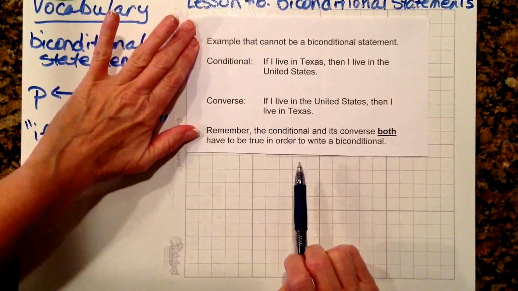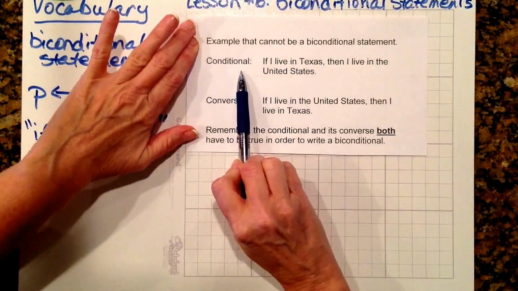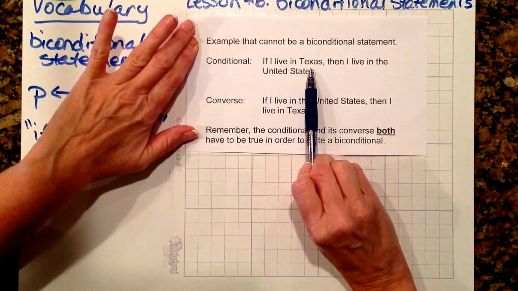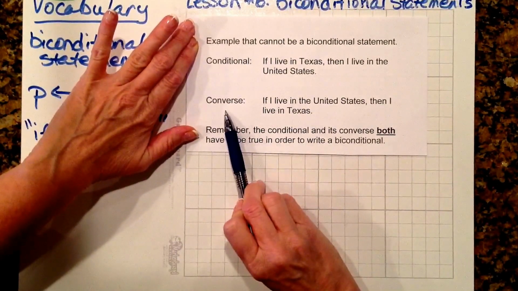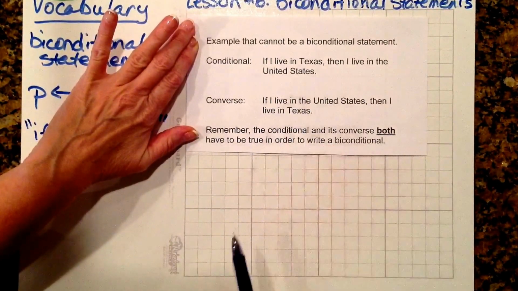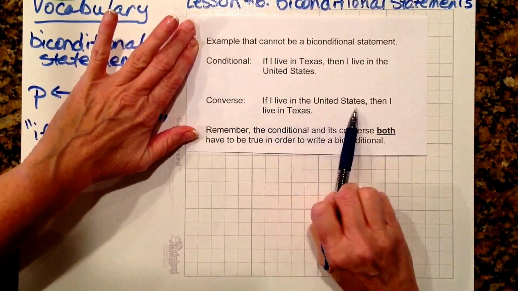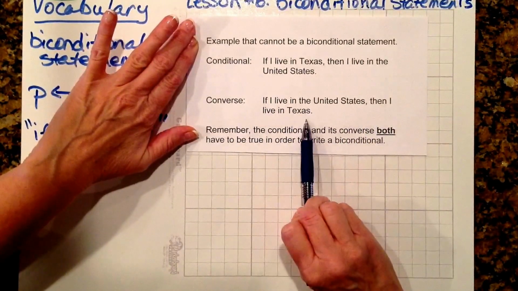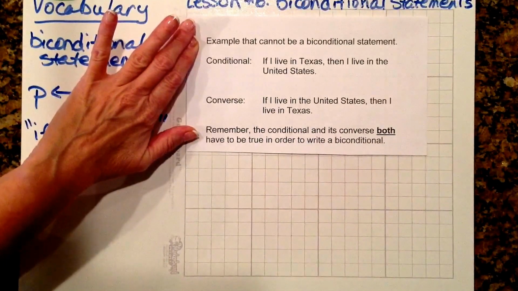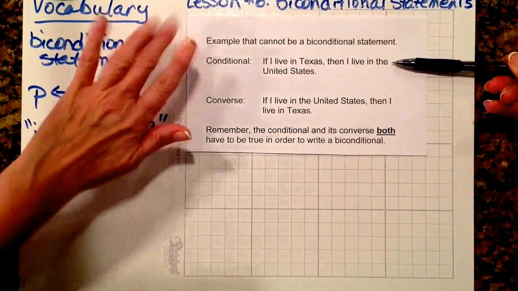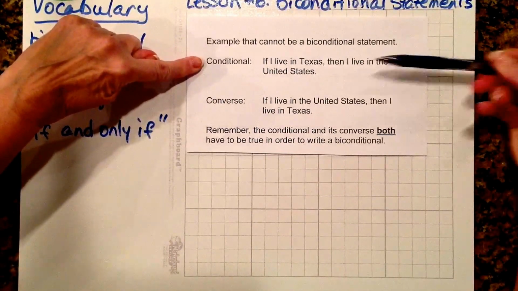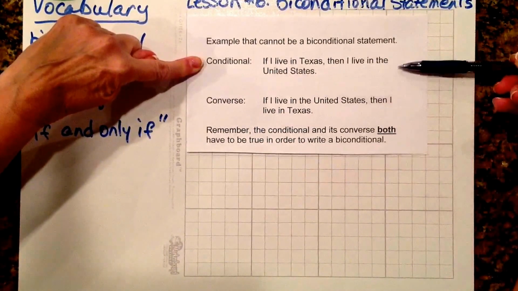Okay, one example is a conditional statement is, if I live in Texas, then I live in the United States. What is the converse of that statement right here? If I live in the United States, then I live in Texas. Now let's go back and let's do a truth value. Is the conditional statement true? If I live in Texas, then I live in the United States.